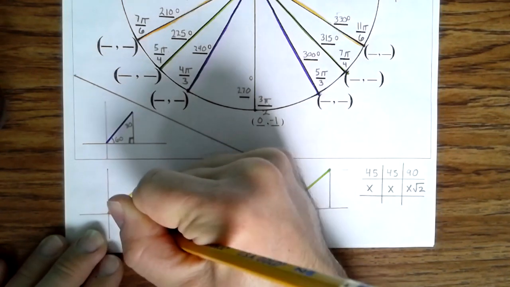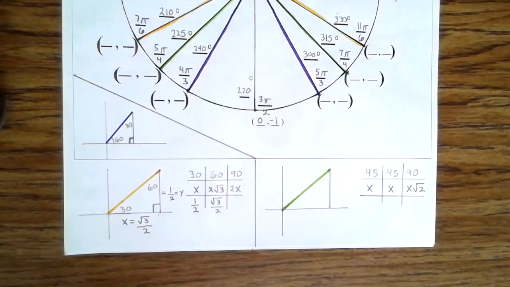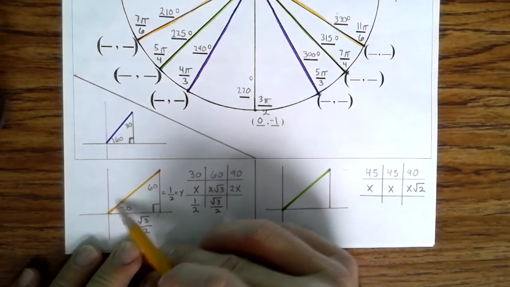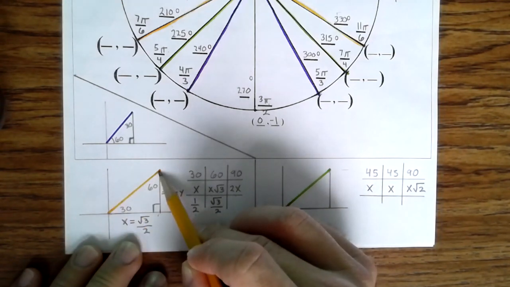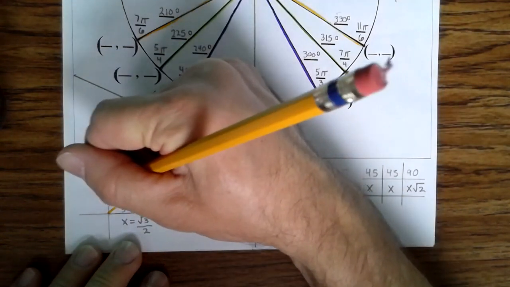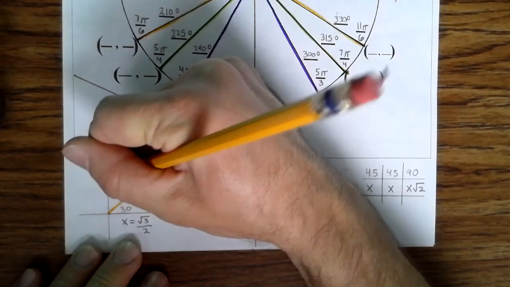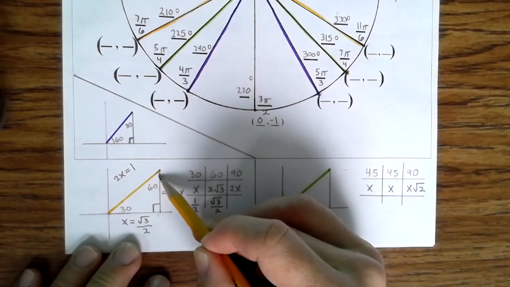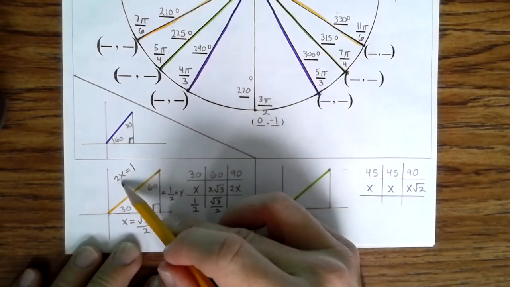All right. Now, let me take a step back and help you understand why this is 1/2. Okay. This length is equal to 1. So we can say that 2x equals 1. Okay, because we know the radius is 1. Okay. So if 2x equals 1, we divide both sides by 2. X equals 1/2. Okay, and that's where the 1/2 comes from.